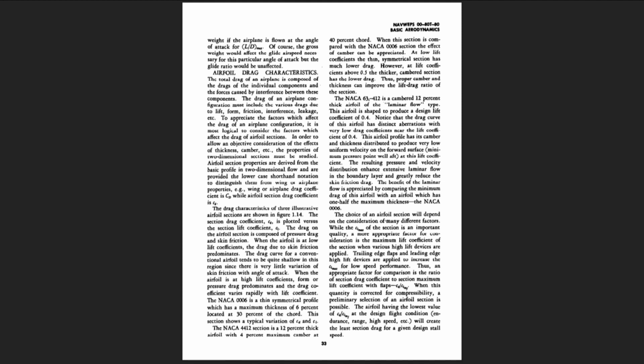While the lowercase cl max of the section is an important quality, a more appropriate factor for consideration is the maximum lift coefficient of the section when various high lift devices are applied. Trailing edge flaps and leading edge high lift devices are applied to increase the lowercase cl max for low speed performance. Thus, an appropriate factor for comparison is the ratio of section drag coefficient to section maximum lift coefficient with flaps, lowercase cd over lowercase cl max sub f.